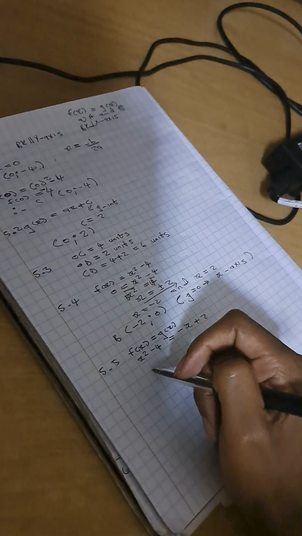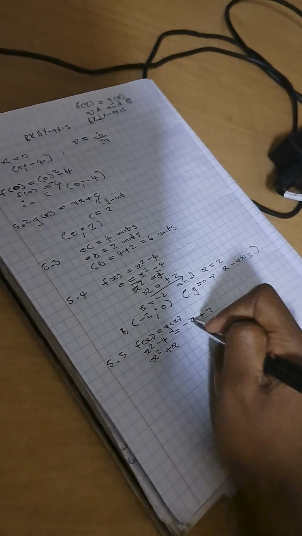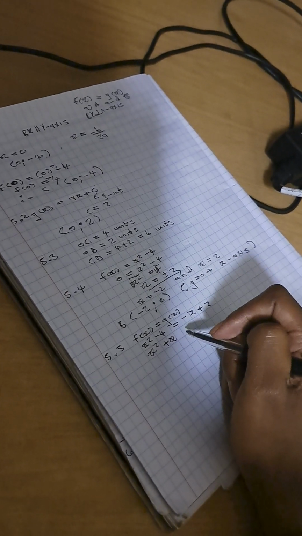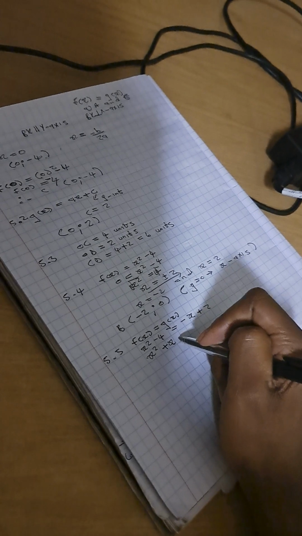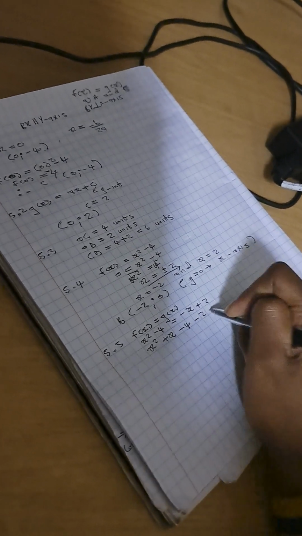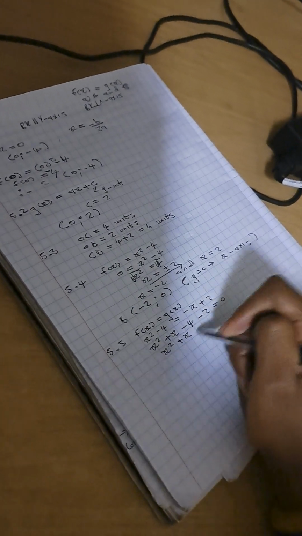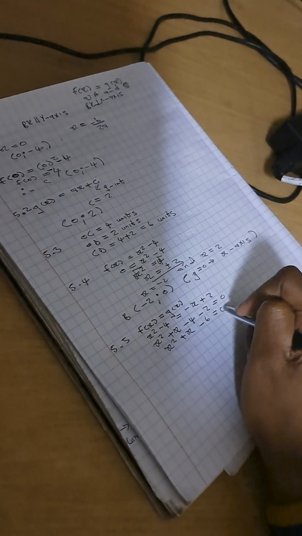We solve this algebraically. x squared plus x, I moved x to the left side, right? That's what I did. And then negative 4, we move 2 to this side. Negative 2 equal to 0, x squared plus x minus 6 equal to 0.